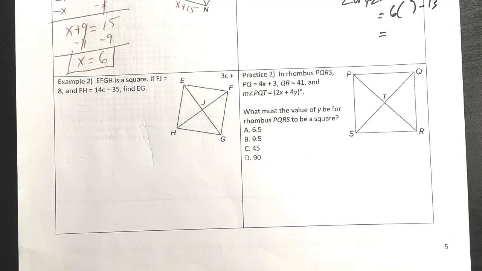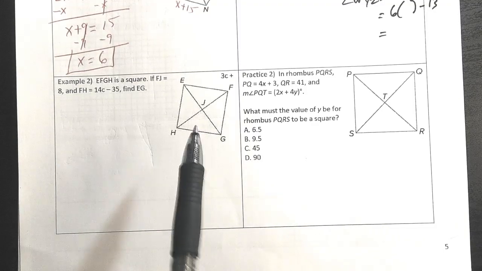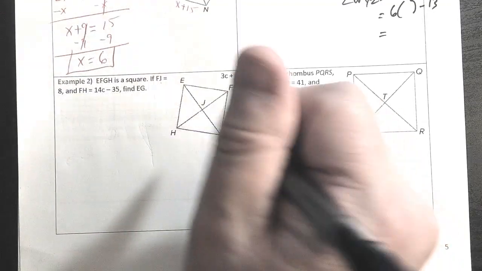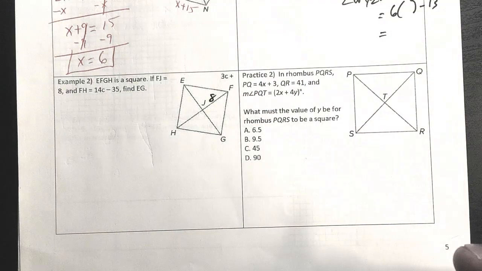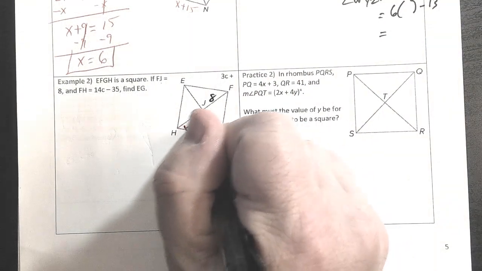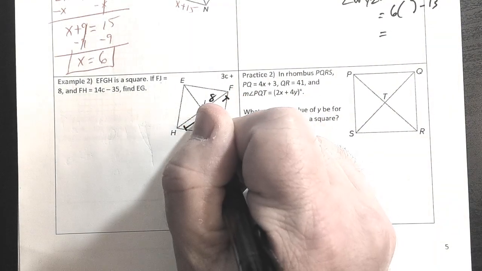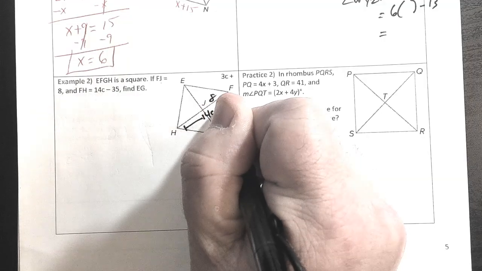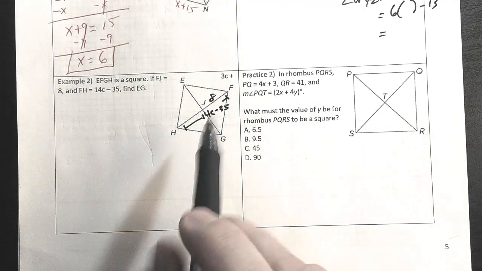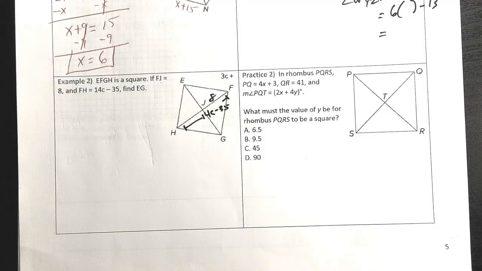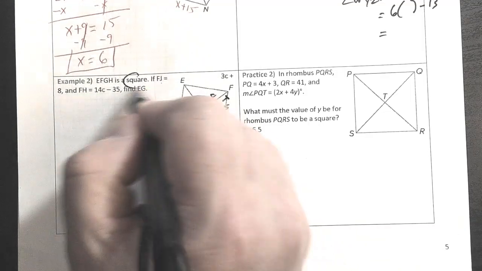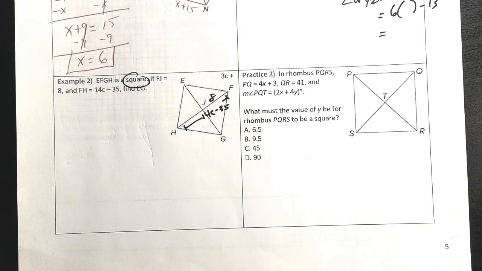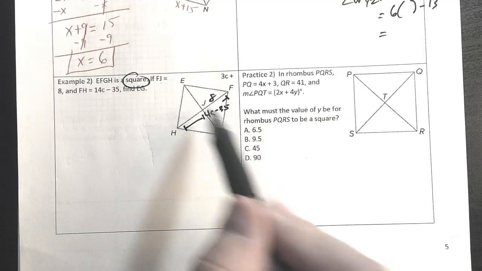All right, example 2 on the left. Sorry, we got some focus issues here. Give me just a second. There we go. All right, example 2. EFGH is a square. FG is 8. FH, from here to here, is 14c minus 35. Find EG. This is a square, which means the diagonals bisect each other, and that means they're congruent.